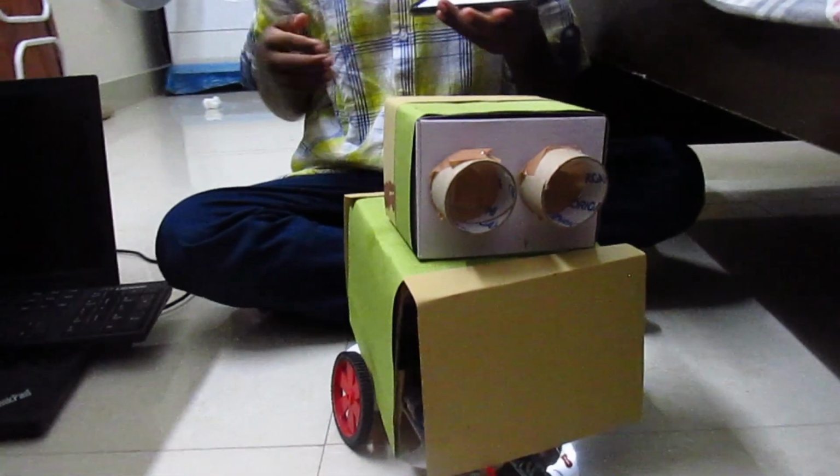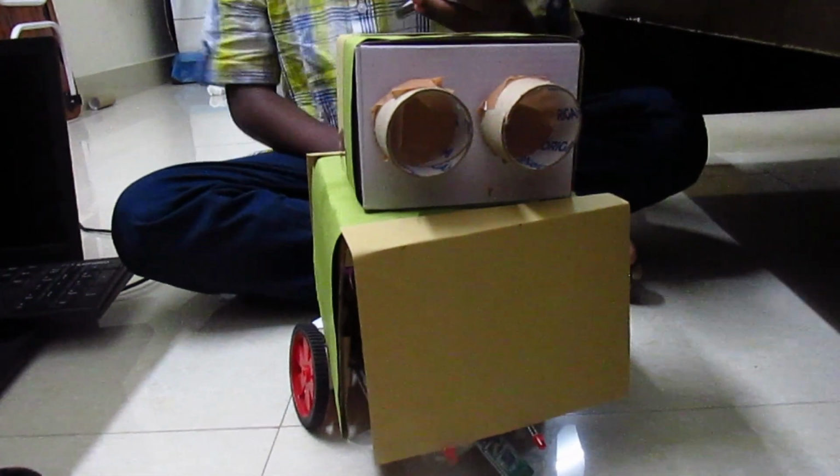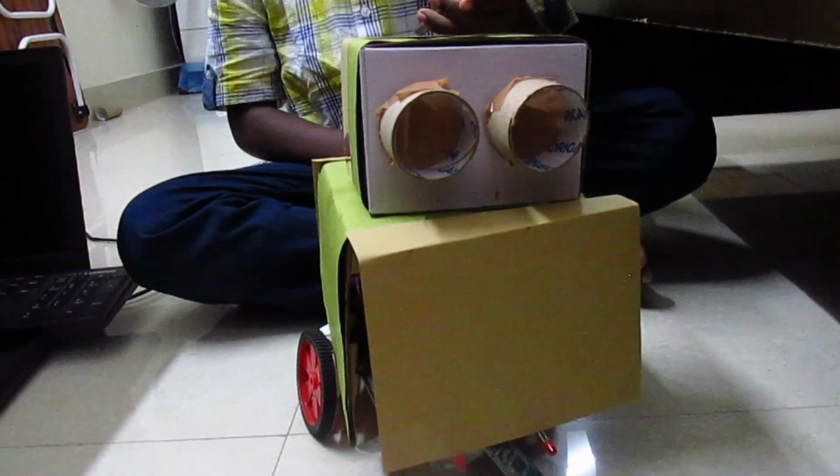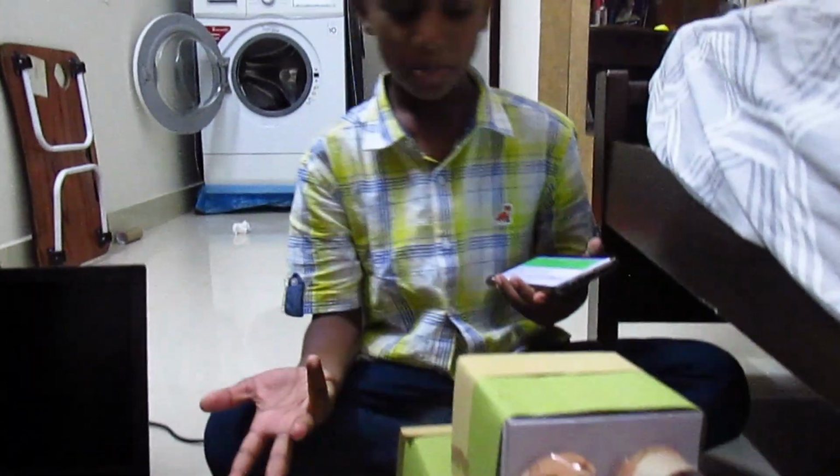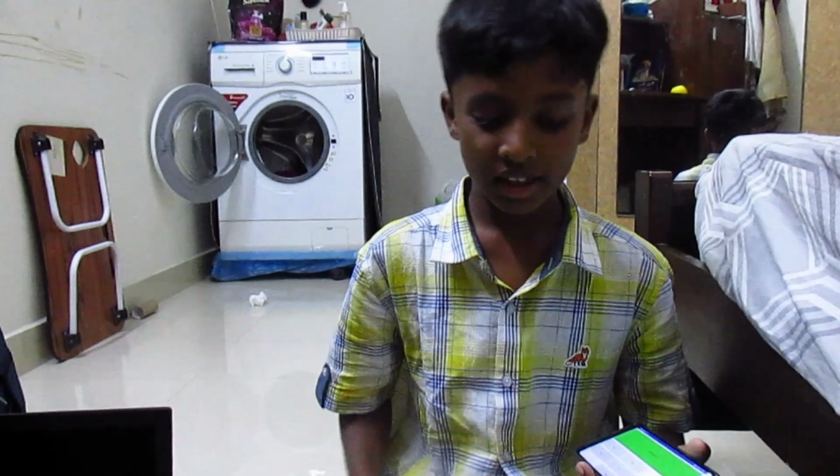Now let me just put the horn for you. I just put it to look like a robot or a car basically.